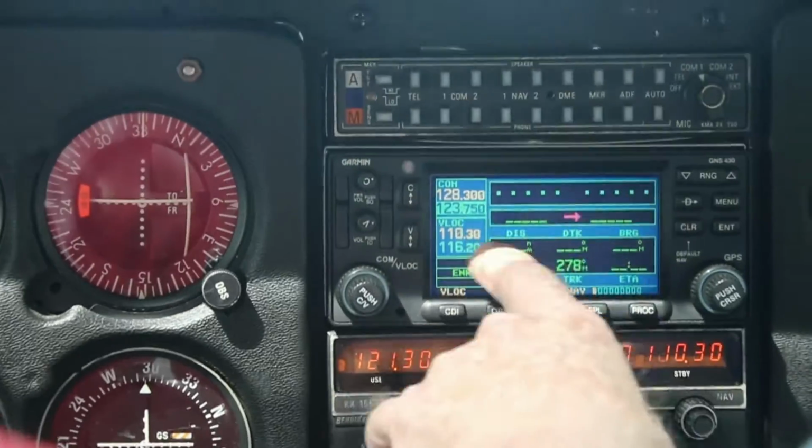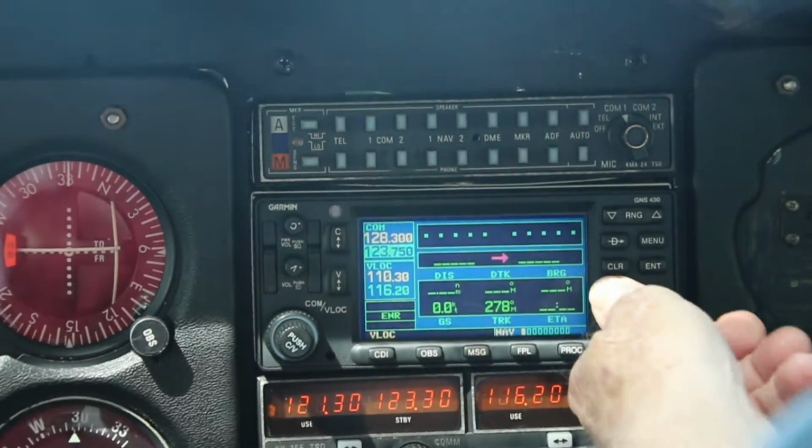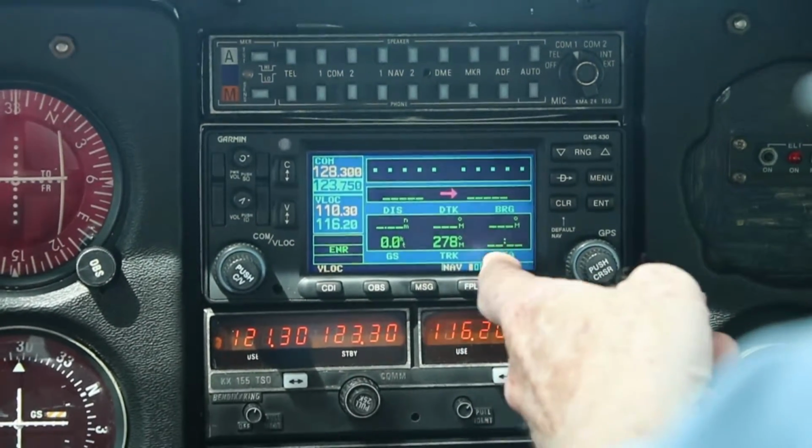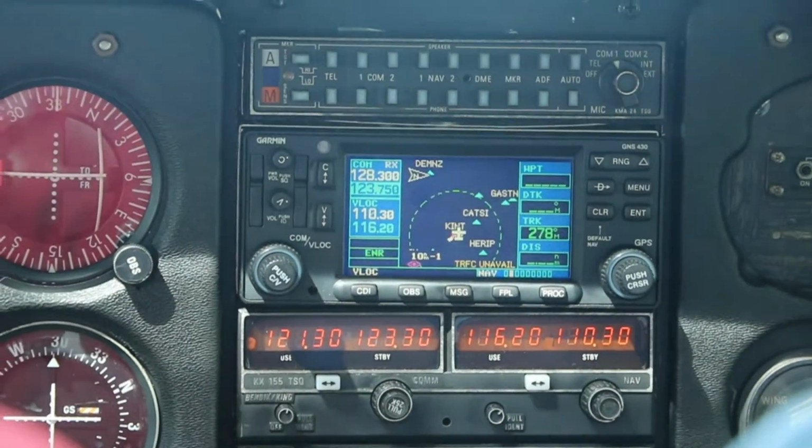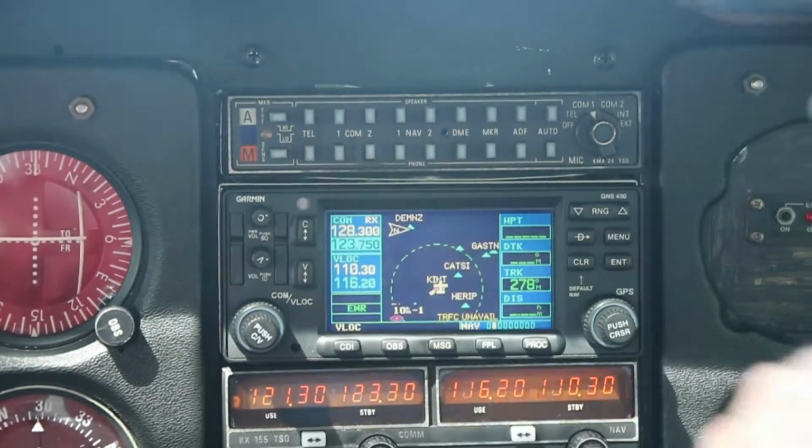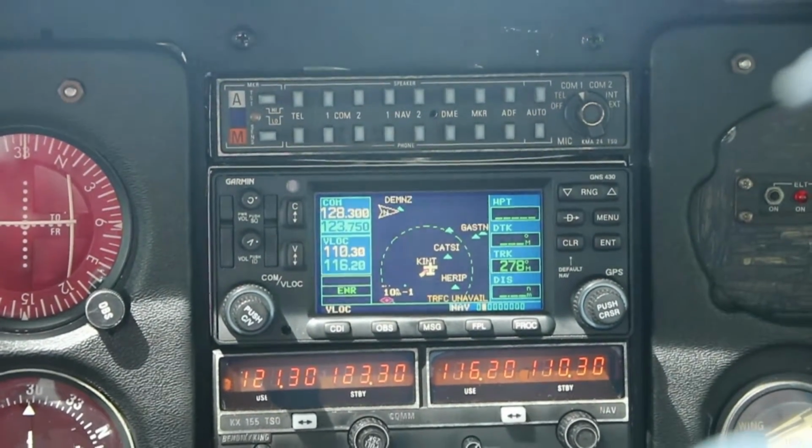This is your course deviation indicator. Little knob on the right side will change it to the second page. 290 on 1000. And we're back up to the map.